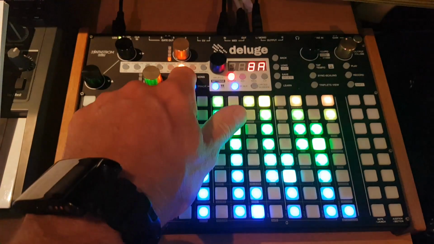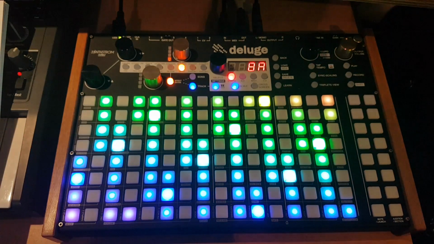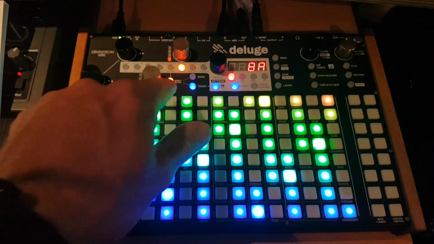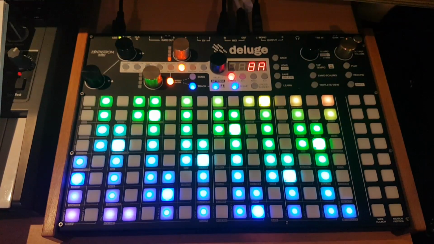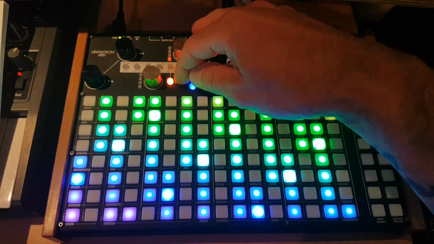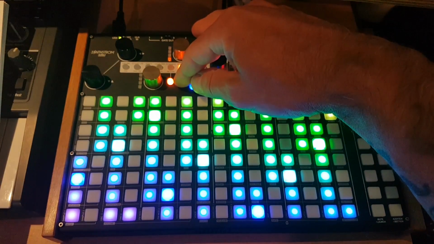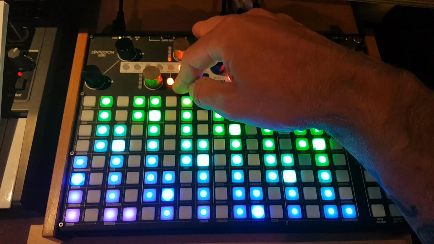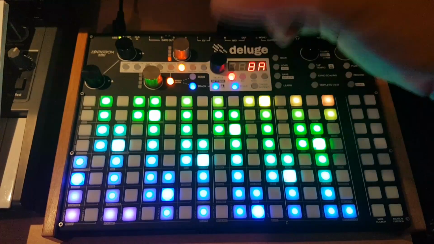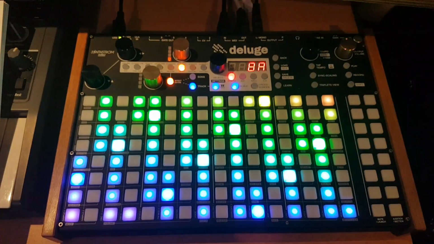So next we've got mod rate. This one only works, if I understand it correctly, in the effect entire mode. This is going to control modulation, phaser, and so on. And then we've got the mod depth button, again only for effect entire mode on the songs. That's going to control the depth of choruses, flangers, and phasers, and so on.